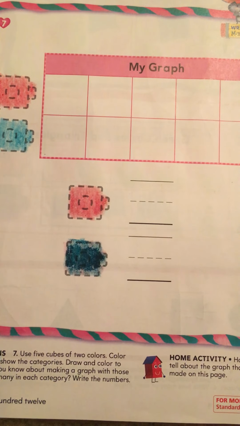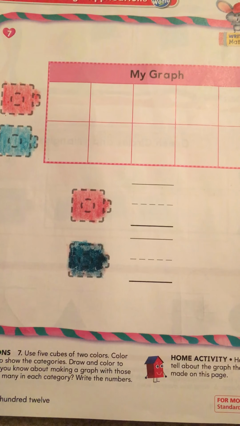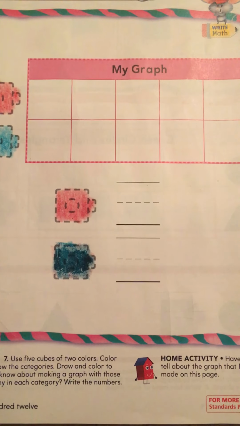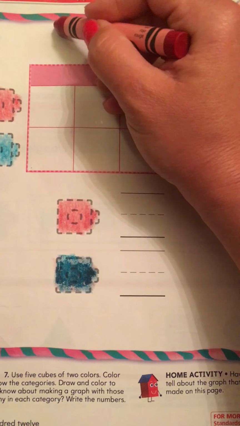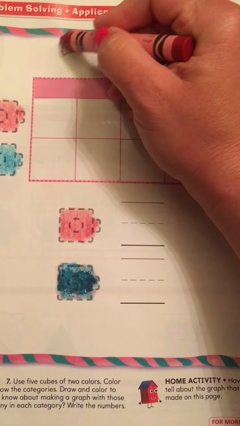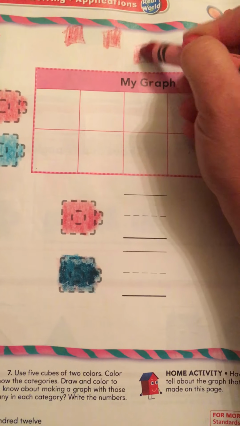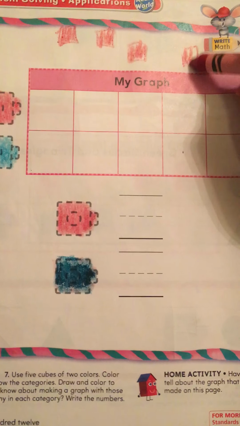Excellent. All right, I'm going to pretend that I just rolled a couple of red and a couple of blue cubes out on my workspace, and I'm going to put them up here in this extra space. And I'm not going to count right away. I'm just going to put a couple on here, and then after I will count.